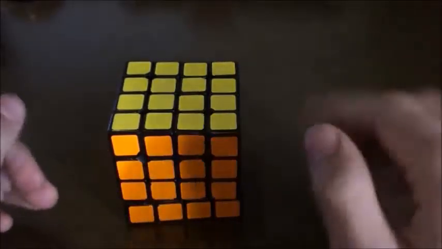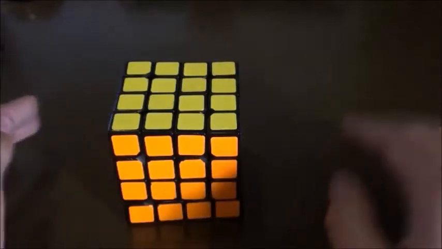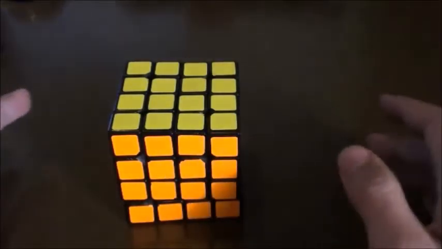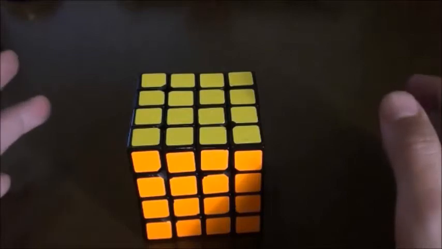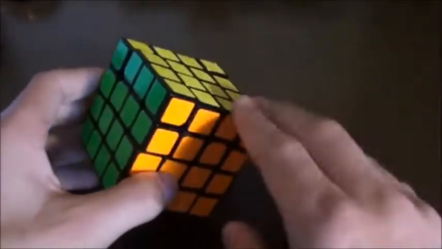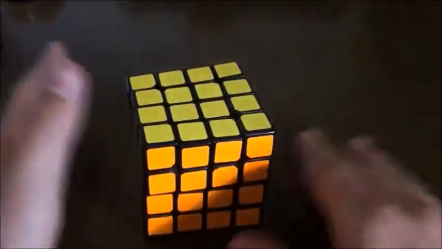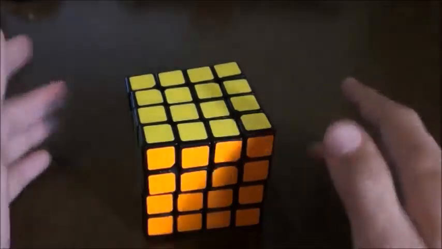Now, first 3 cross edges. This is probably the only part in a 4x4 solve where I'd really actually recommend that you turn really slowly. Because, A, you have to look everywhere throughout the cube because you don't have any edges solved, whereas you don't have to do that, for example, in last 8 edges. And the other thing is that you can be really, really efficient here. There's so many different ways to solve each cross edge, some of them only 2 or 3 moves.